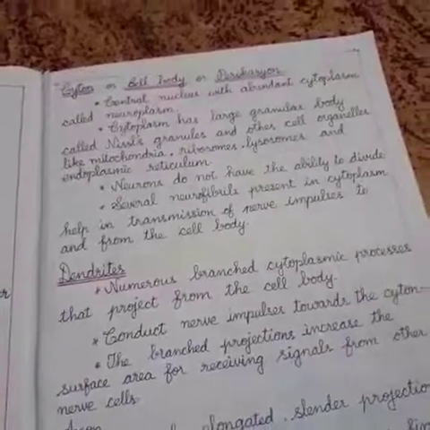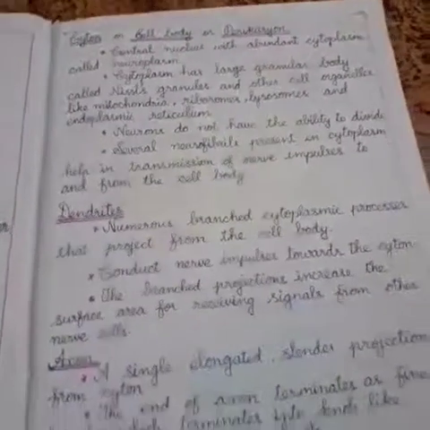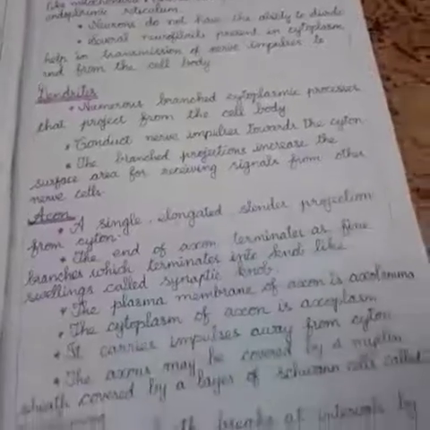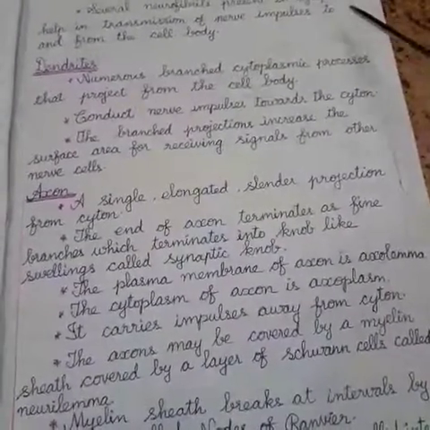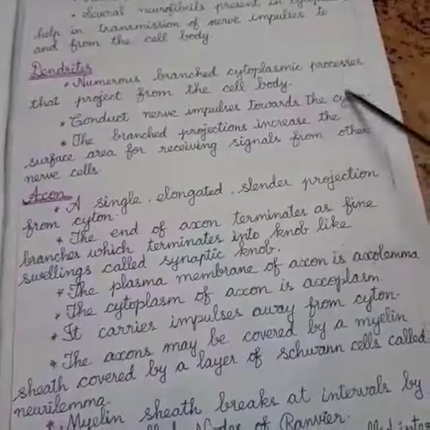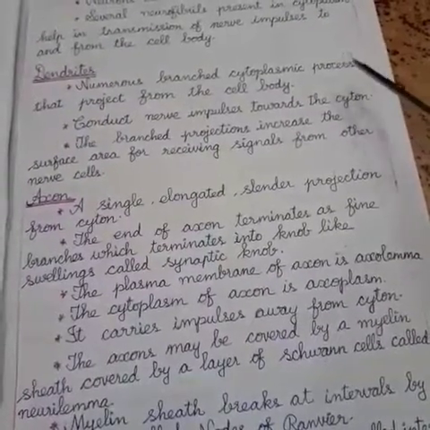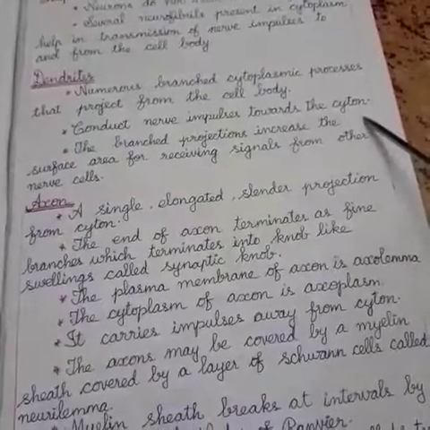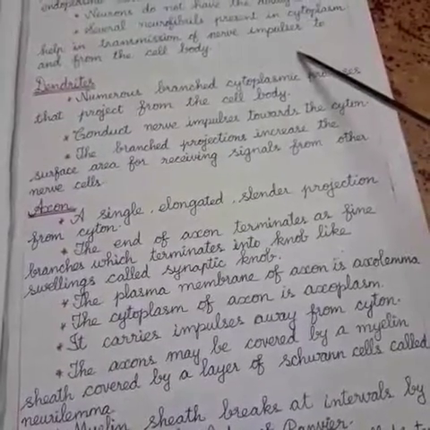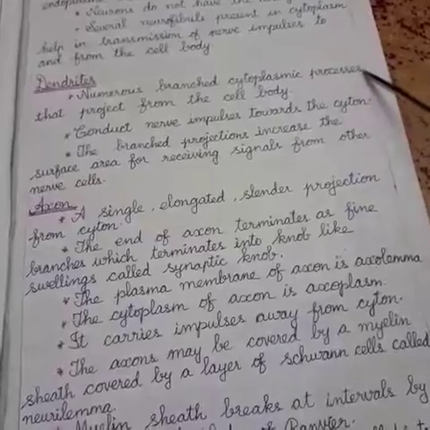Next coming to the dendrites. The dendrites are numerous branched processes. So இந்த cytonலேருந்து நிறைய branched processes will be arising. They are called the dendrites. They conduct the nerve impulses towards the cyton. அவங்க வந்து cytonக்கு impulses கொண்டு வருவாங்க.